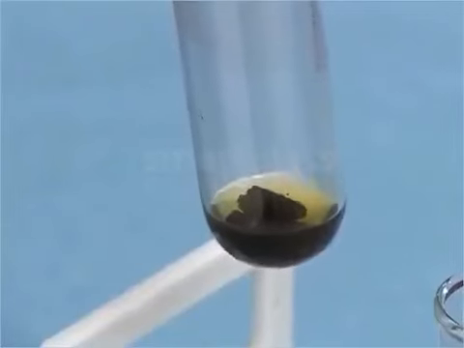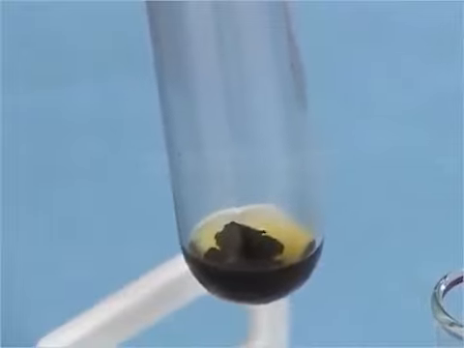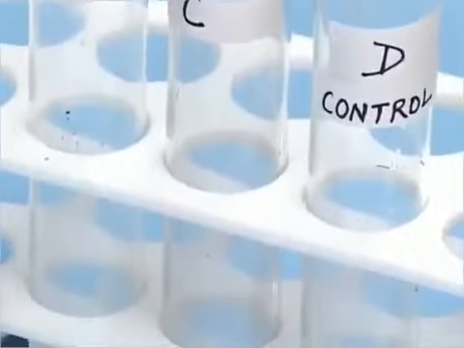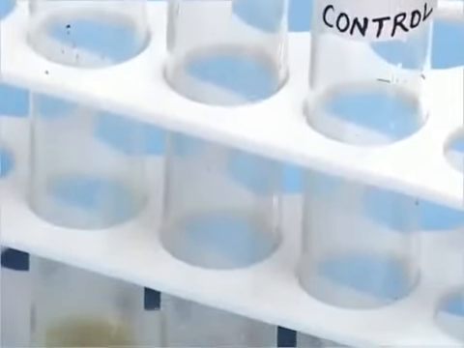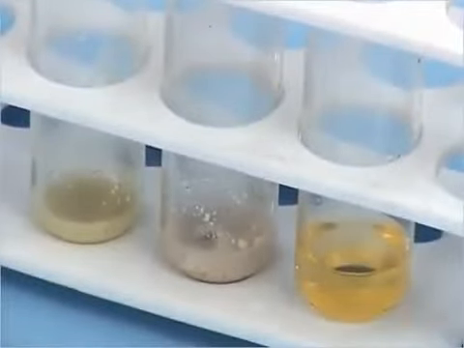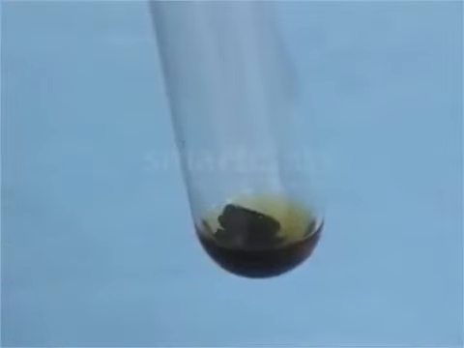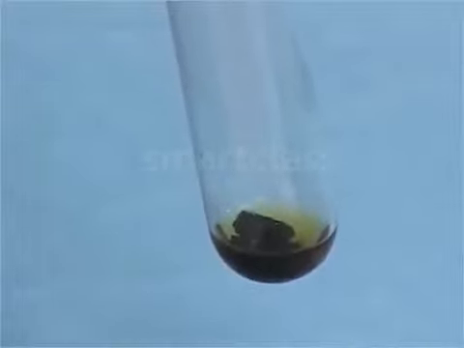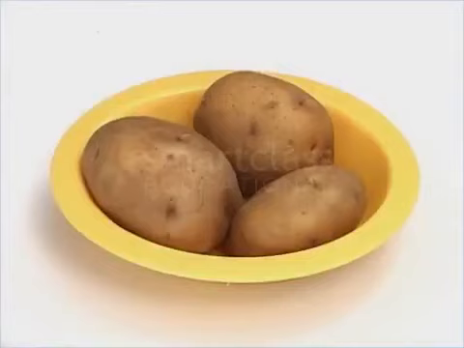What do you observe? The potato piece in the test tube A turned blue-black. You can also observe that no change has occurred in the test tubes B, C and D. Starch reacts with iodine solution to give a blue-black color. The test tube containing potato showed blue-black coloration. This confirms that potato contains starch.